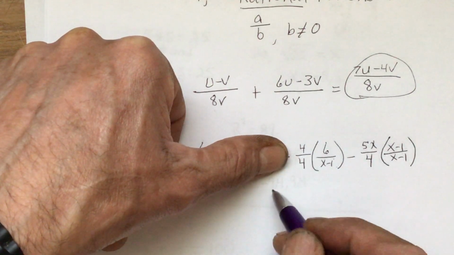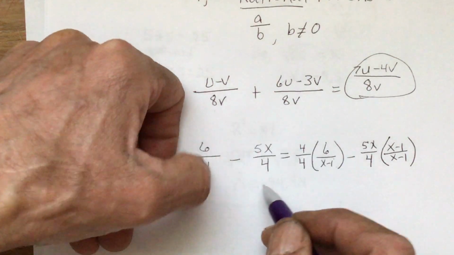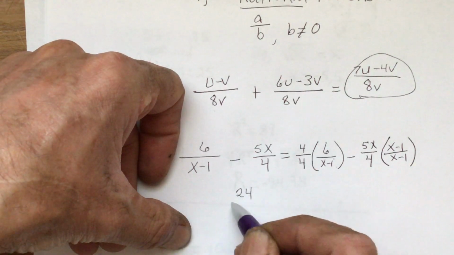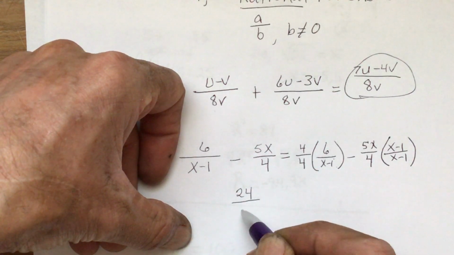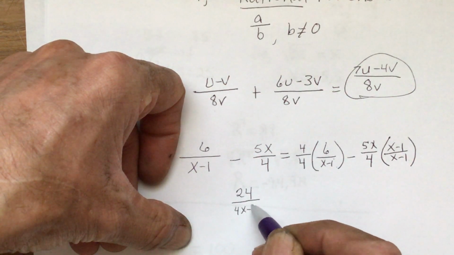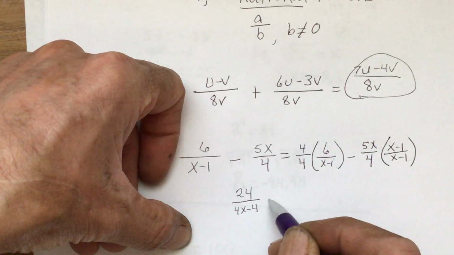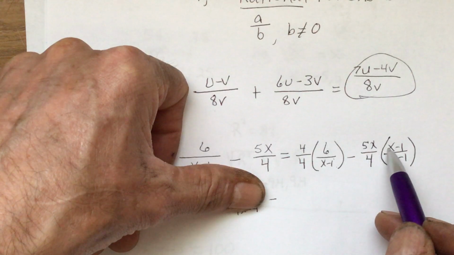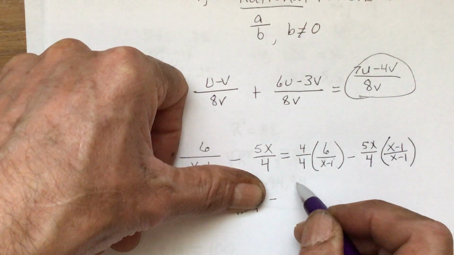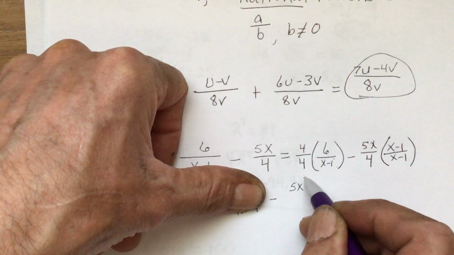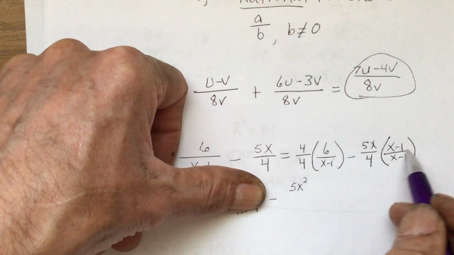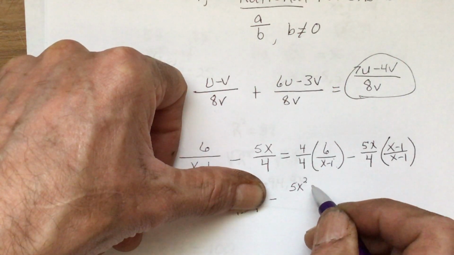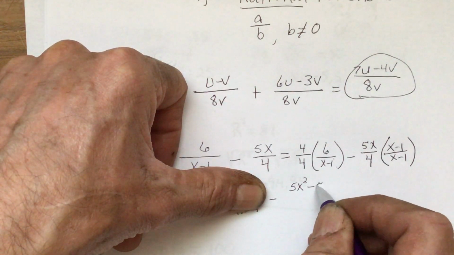So let's complete the tops. 4 times 6 is 24, and that's over 4x minus 4. Now over here, 5x times x is 5x squared, and 5x times negative 1 is minus 5x.